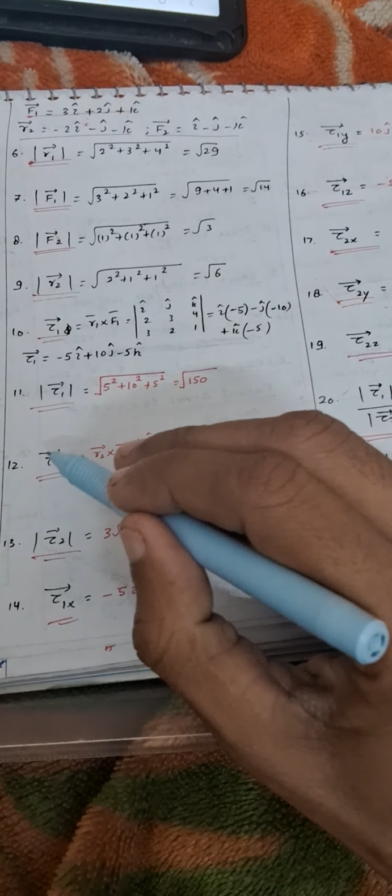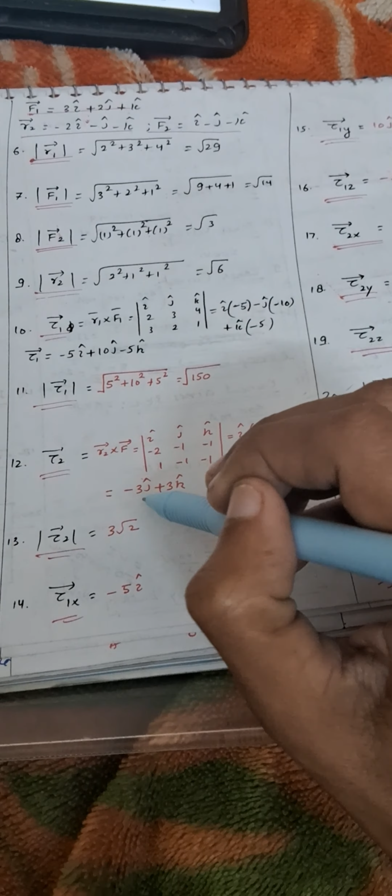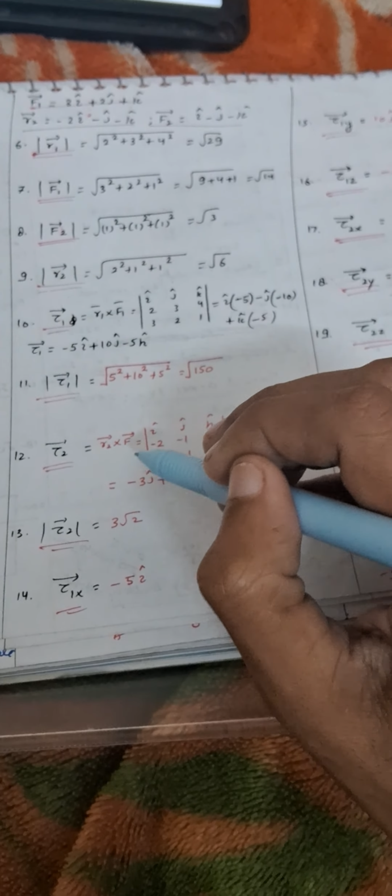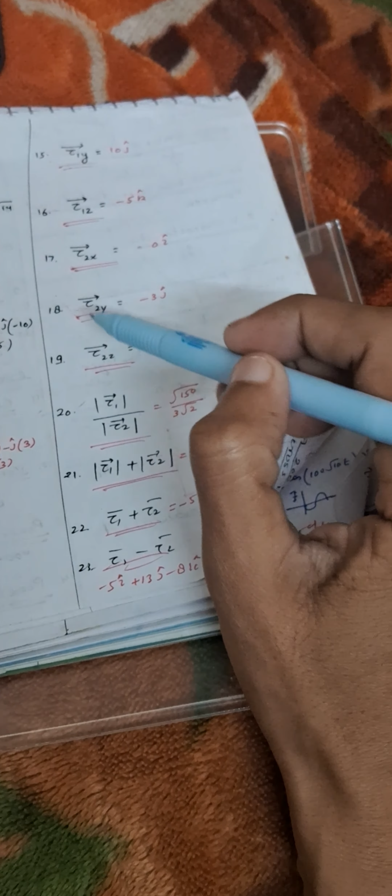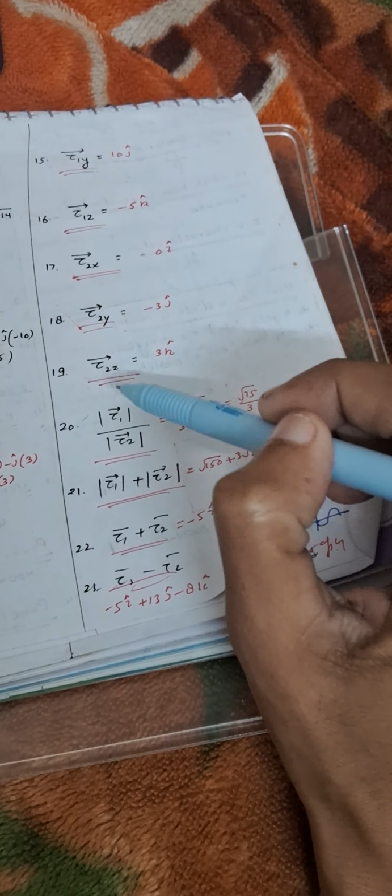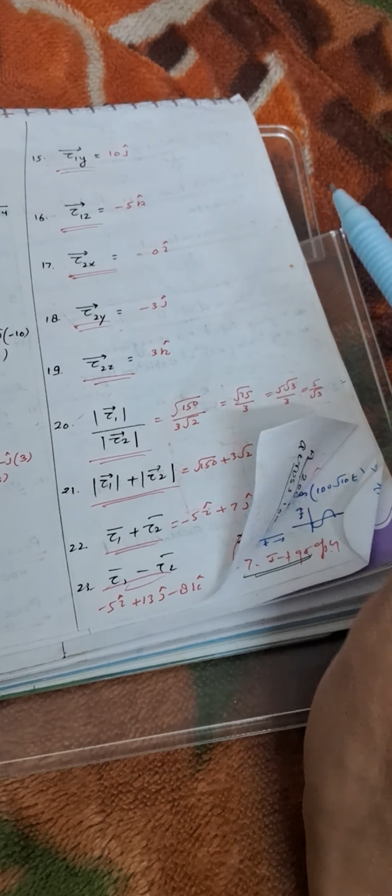Similarly, torque 2 about x-axis. As we can see in the torque 2 expression, there is no i term involved. So that means torque about x-axis in that case will be 0. Next is torque 2 about y-axis. About y-axis it is minus 3j. Then torque 2 about z-axis it is 3k.